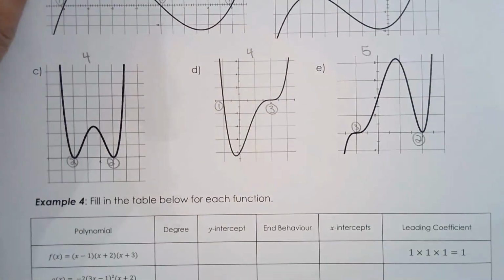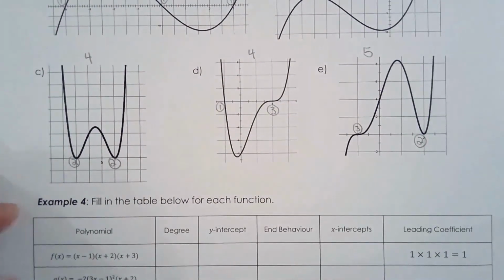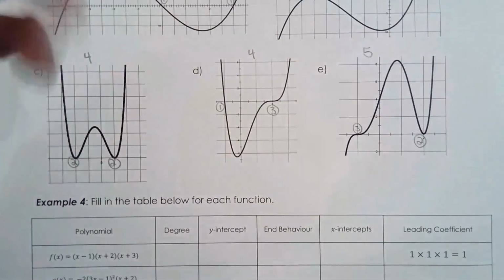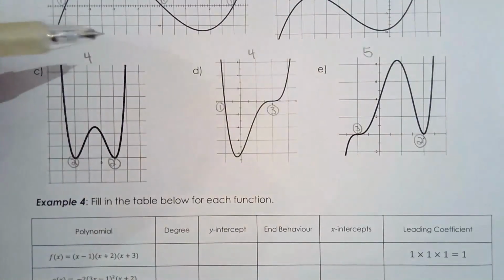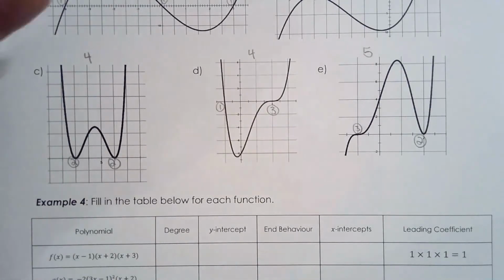It's a quintic. So by looking at how the graph is behaving at each x-intercept, you can determine the order of the zero, of all the zeros. And once you know the order of the zeros, then you can come up with the degree of the polynomial.